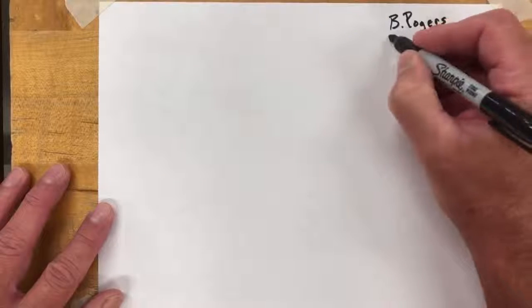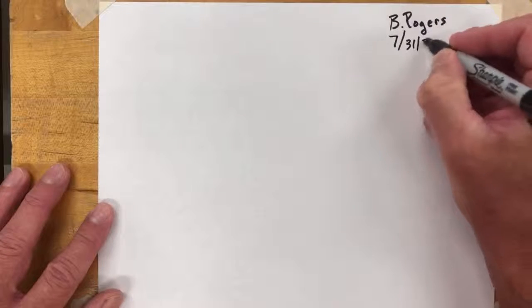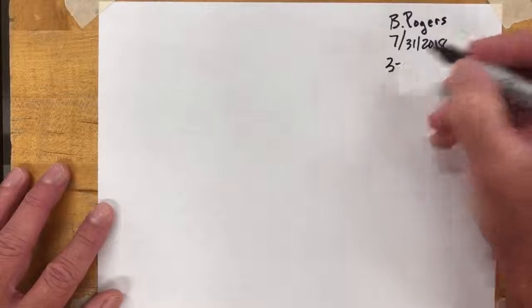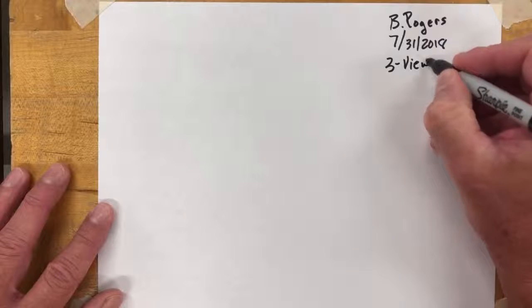One of the things that we need to do is start out with the front view. Well, I guess we better start with the title block first. So let's go ahead and get a title block. And let's call this 3-view rough sketch.